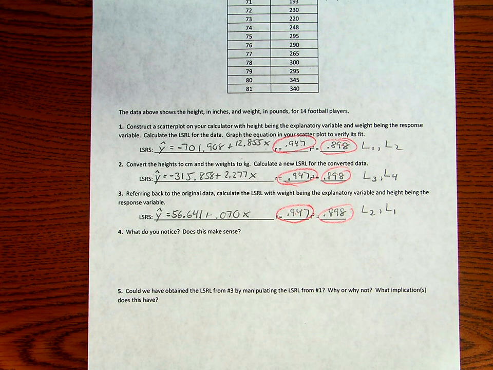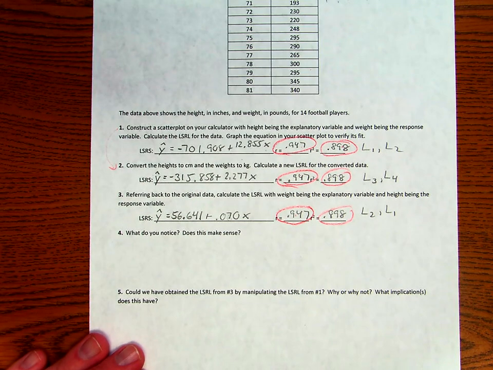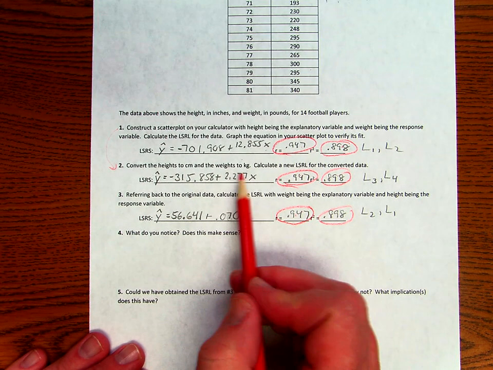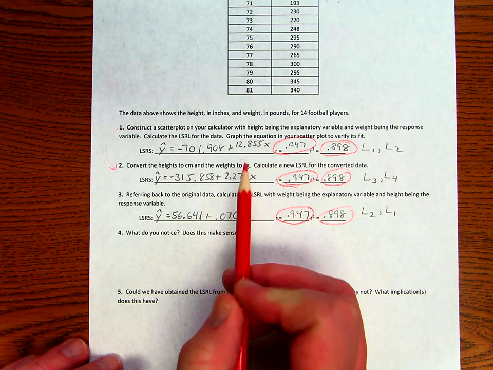All right, does that make sense? And then how do we connect it to some other things that we've talked about? Well, looking at here to here, changing units, okay? Changing units is not going to affect the R value.